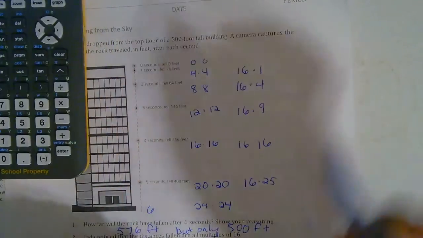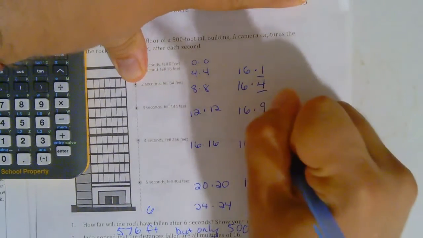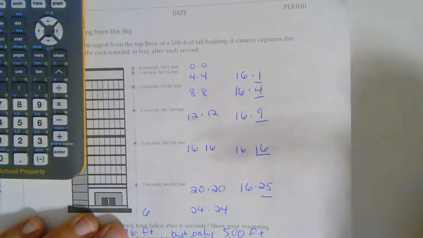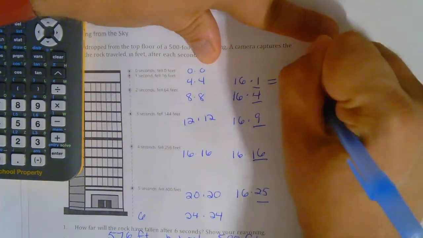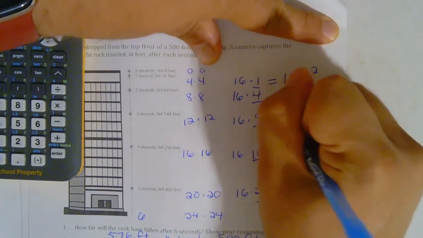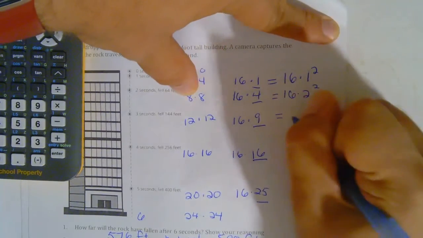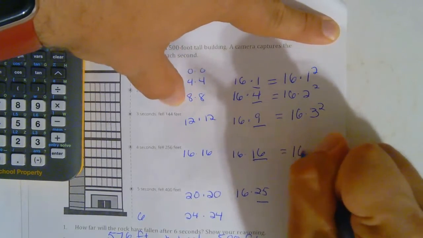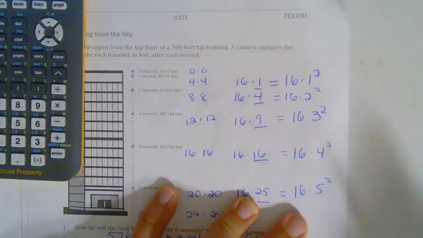Now, I'm noticing something. The first numbers are all multiples of 16, but these second numbers are all square numbers. So we have 1, 4, 9, 16, and 25. Well, I can write this as 16 times 1 to the second power, and 16 times 2 to the second power, and 16 times 3 to the second power, and 16 times 4 to the second power, and 16 times 5 to the second power.